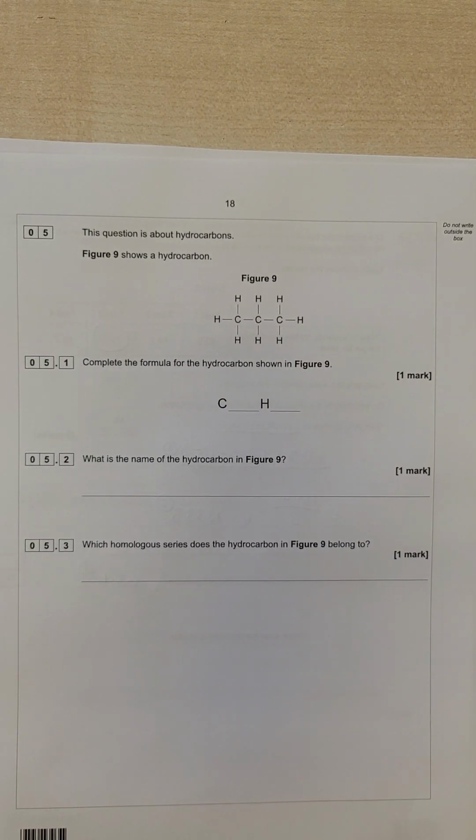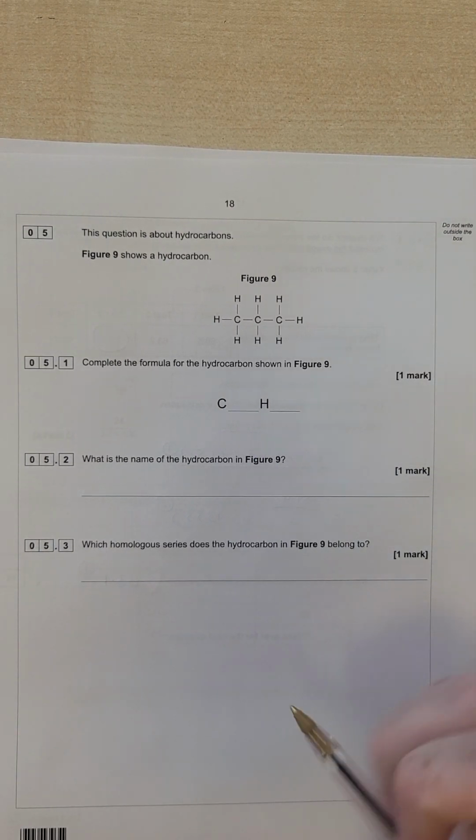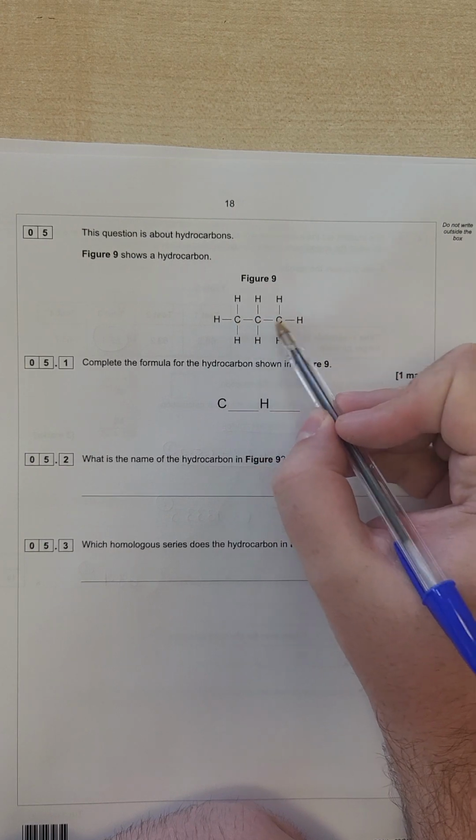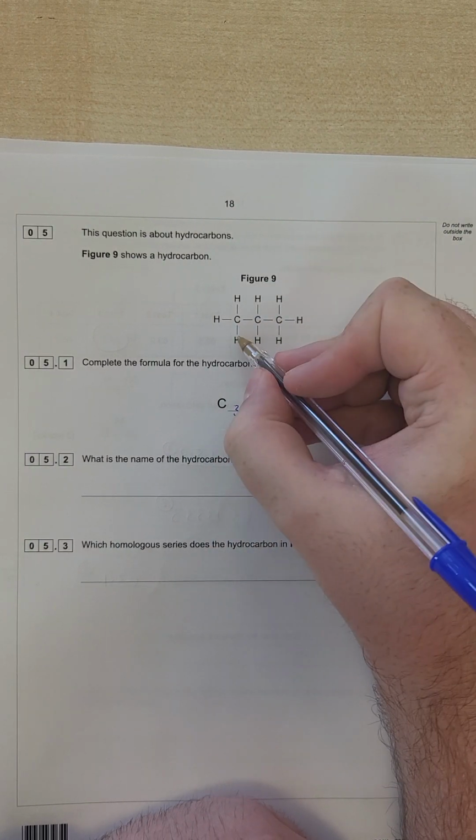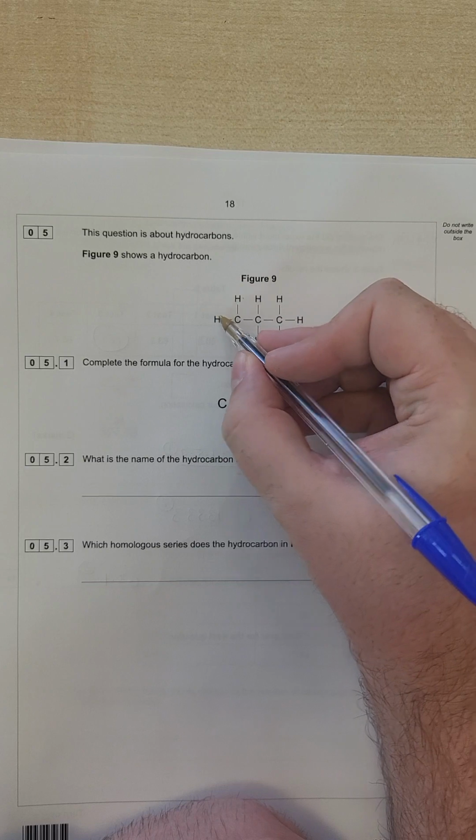Question 5, we're on to organic chemistry. It says that this is a hydrocarbon. Complete the formula of this hydrocarbon shown here. 1, 2, 3 carbons. 1, 2, 3, 4, 5, 6, 7, 8 carbons.